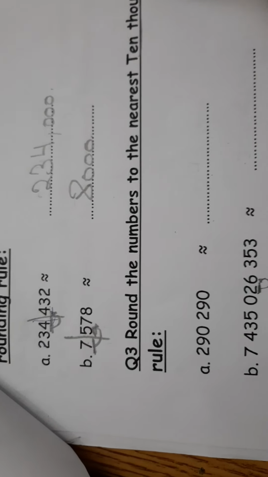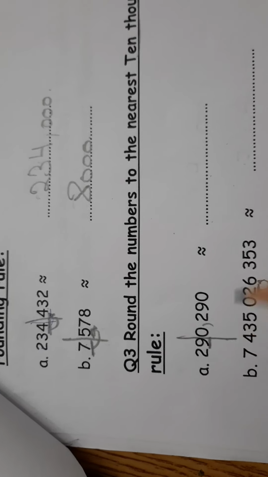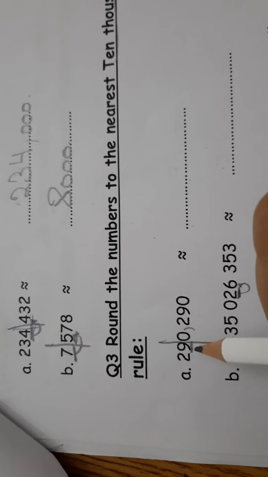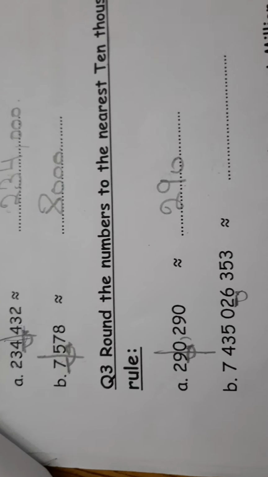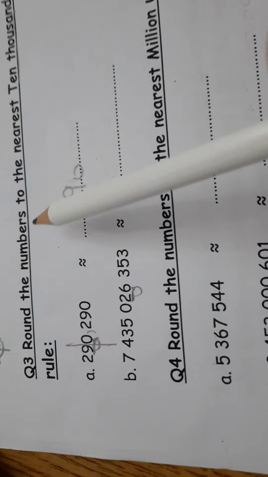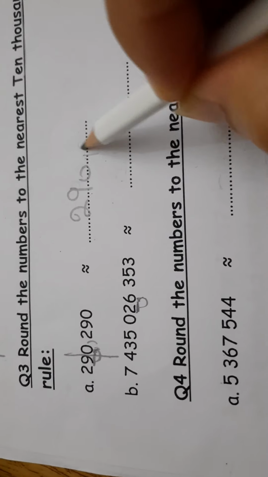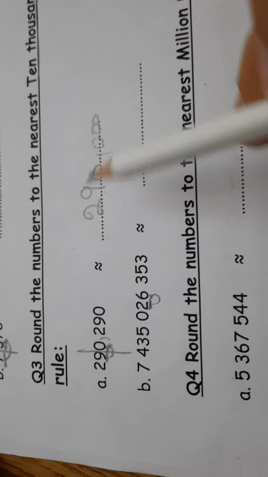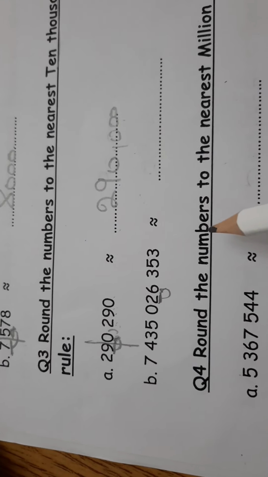He wants here 10,000. Where is the place of the 10,000? It's 9. Underline and slide. Look at the next. This 0 will not affect the 9, so it will be the same. After the approximated number, I have to leave the other numbers zeros.